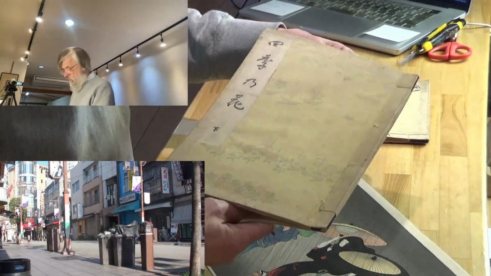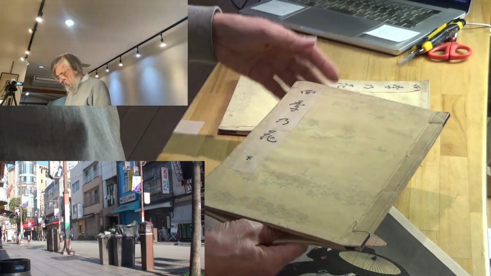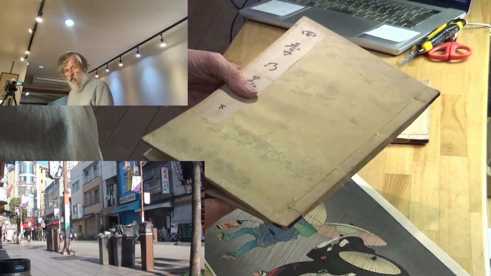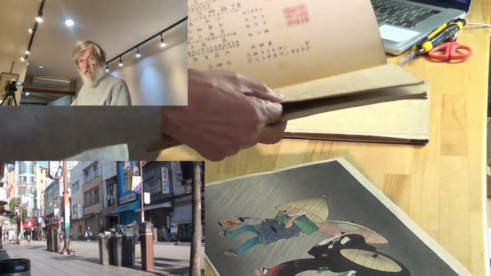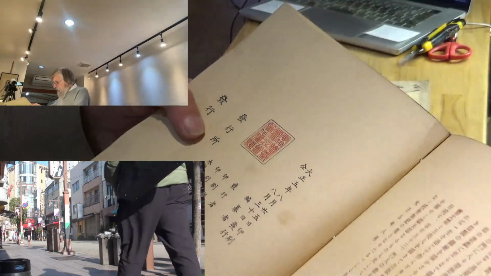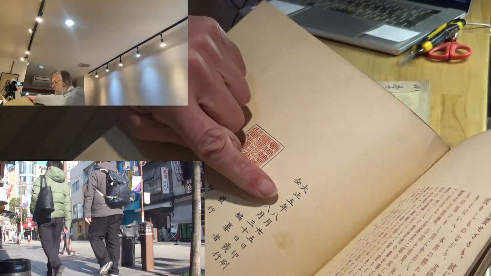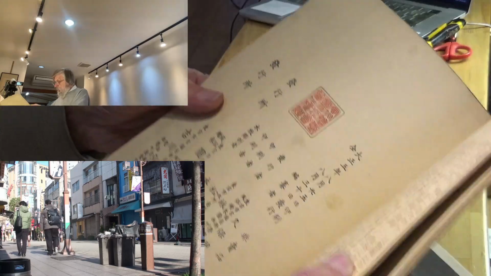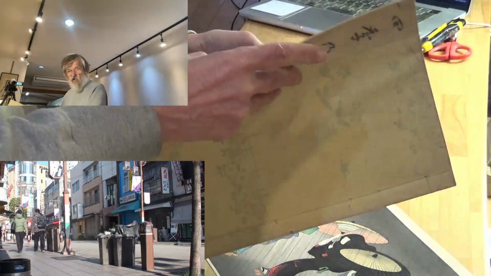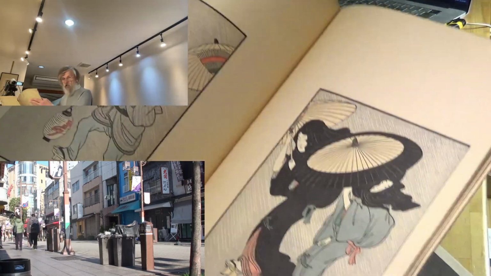The book is fairly large, about an A4 size book. What I've got here is not an original book from the Utamaro era, the 1790s. No way can I afford something like that. What we have here is a Taisho era reproduction. It's Taisho 5, the Tokyo Publishing Company made a reproduction of the original Utamaro book. And here we have it.